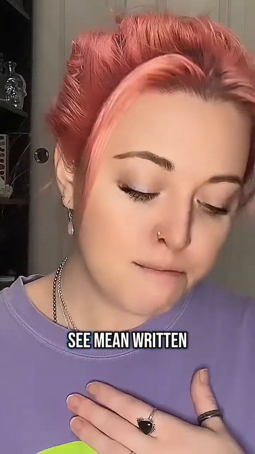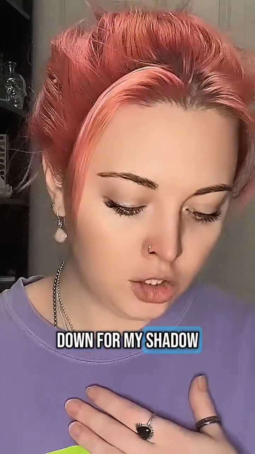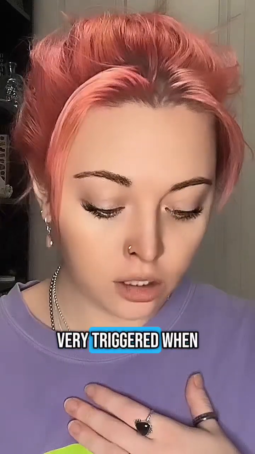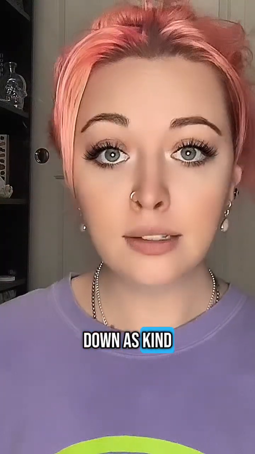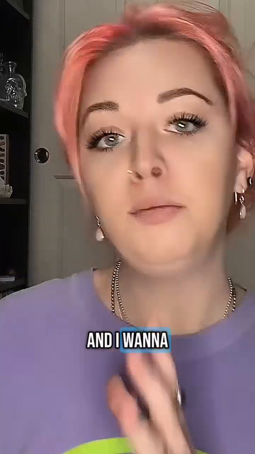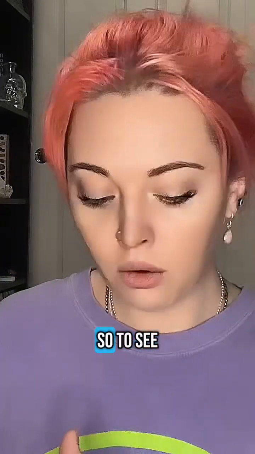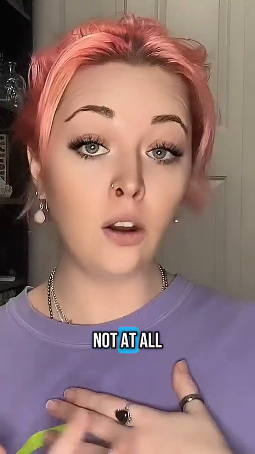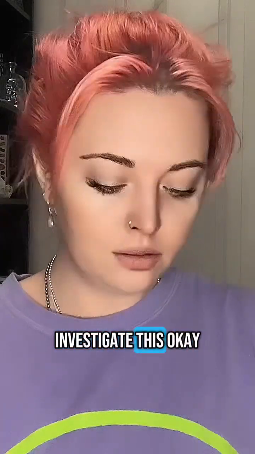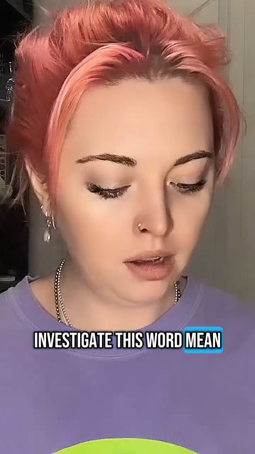However, when I see mean written down for my shadow, I'm triggered. I'm very triggered when I see the word mean because that is not a word that I would use to describe myself. I wrote myself down as kind for my higher self, and I want to be in the state of my higher self. So to see that written down as mean is triggering for me because that is not at all how I would describe myself. So because I'm so triggered, I'm going to investigate this, okay? I'm going to investigate this word mean.